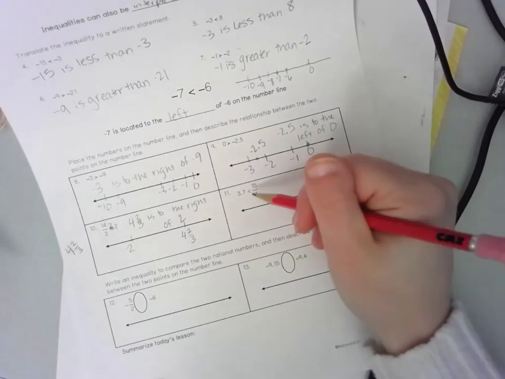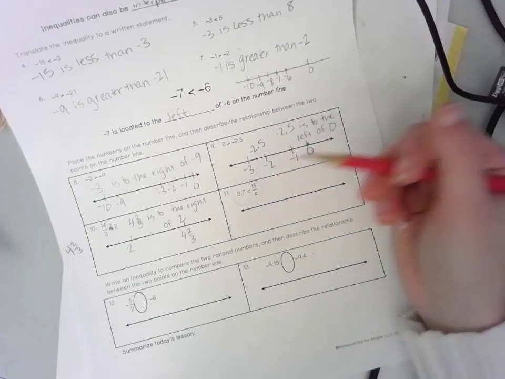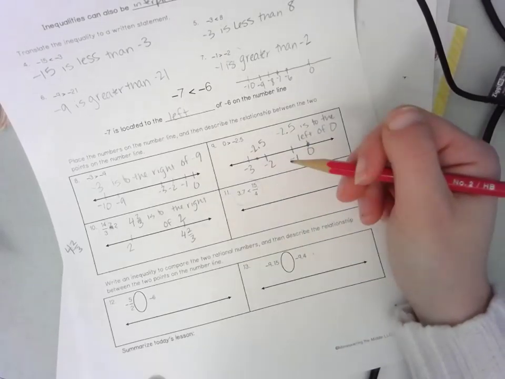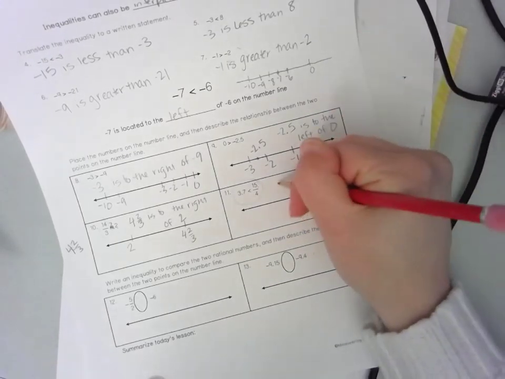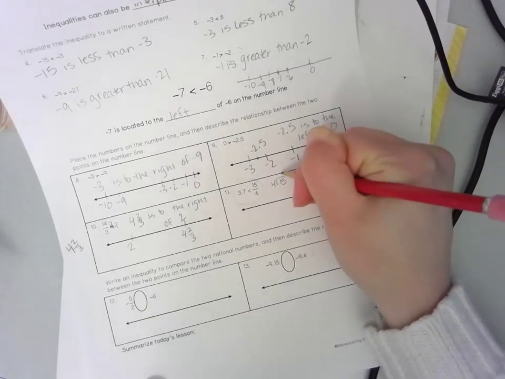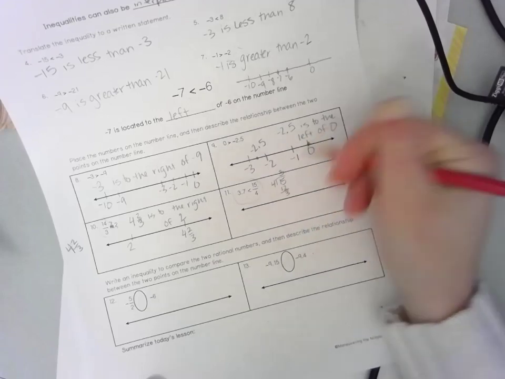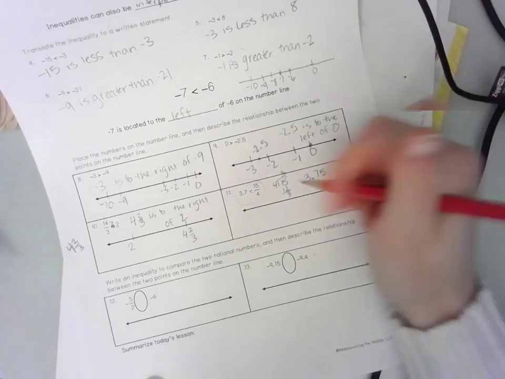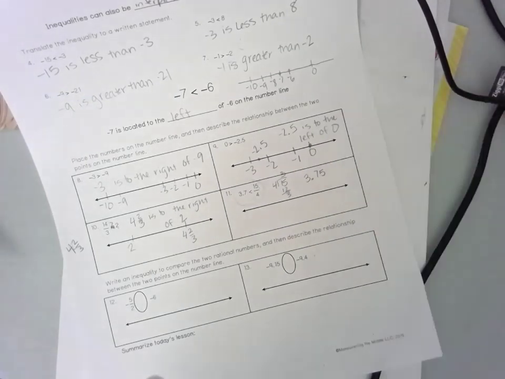Again, I want to make sure I have these in the same format. So I'm going to change this into a decimal. So 15 divided by 4. That can go in there 3 times. I would have 3 remaining. So my answer is 3 and 75/100. Now, where would 3 and 7/10 go?